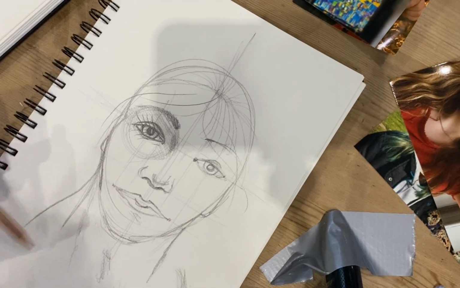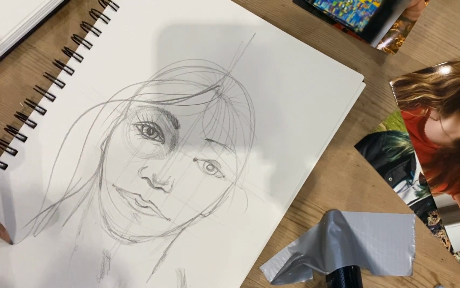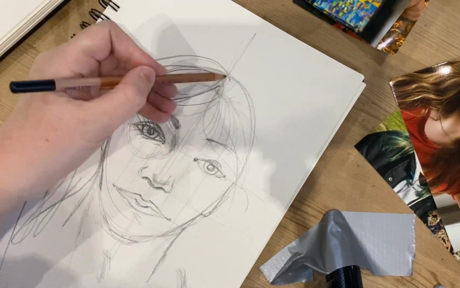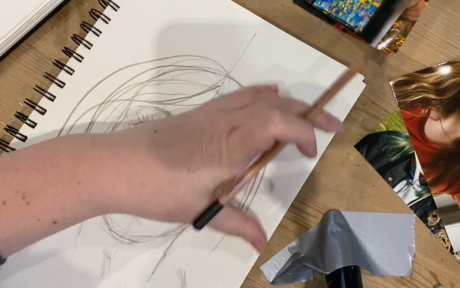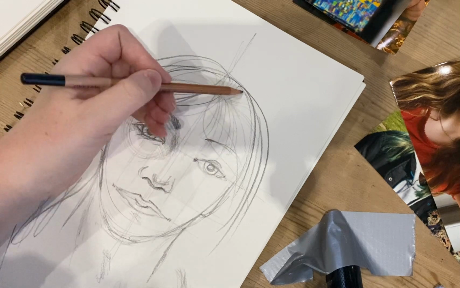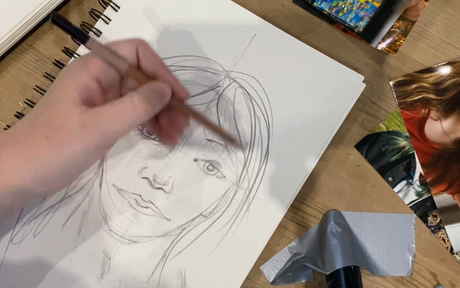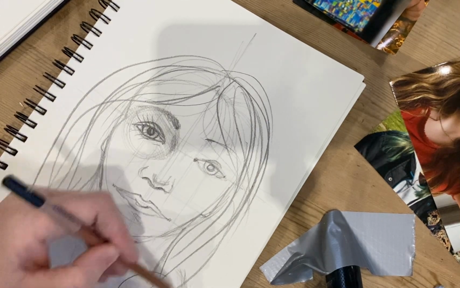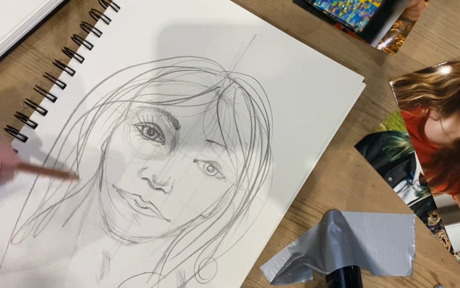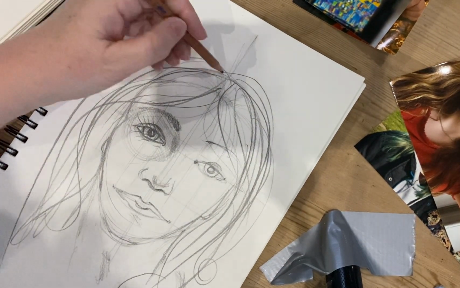And then lots of lovely hair will help you hide any mistakes you've made. Also, people usually do have some volume of hair around their head. It's not usually glued tight to their head unless it's utterly wet. Even people with not all that thick hair, they still have some volume right there.